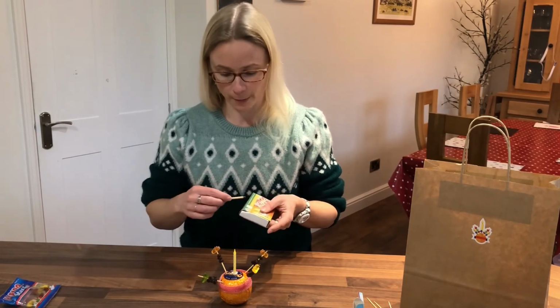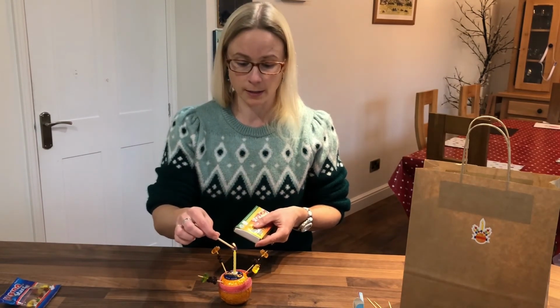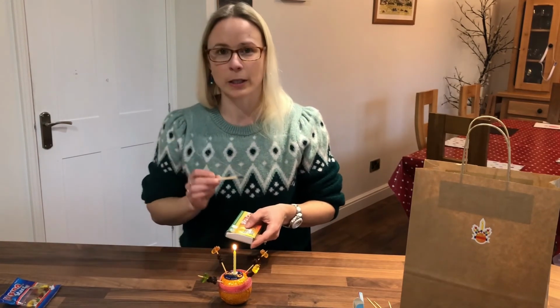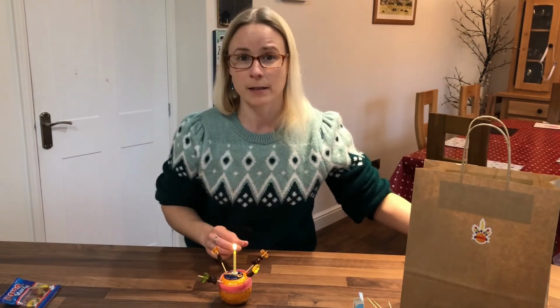This candle also reminds me that we need to shine Jesus' light in the dark times as well, so that we can always live the way that God intended us to live, in peace and joy and love.